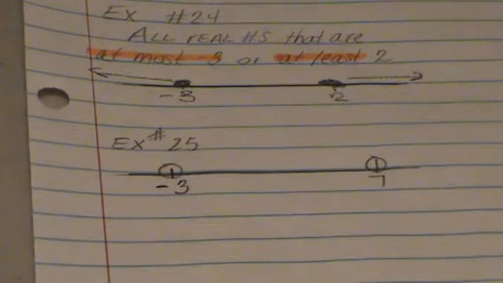Remember, you're focusing on your choices that I had highlighted in orange. You can be using the less than sign, the greater than sign, less than or equal to, and greater than or equal to.